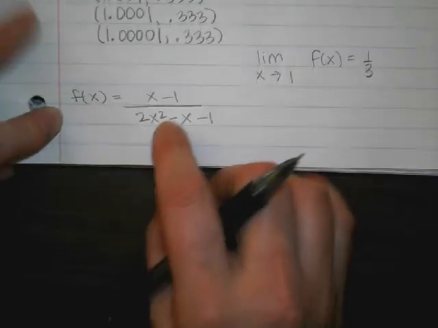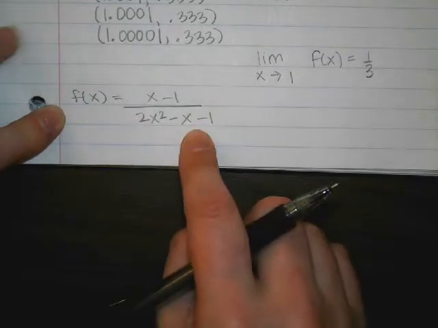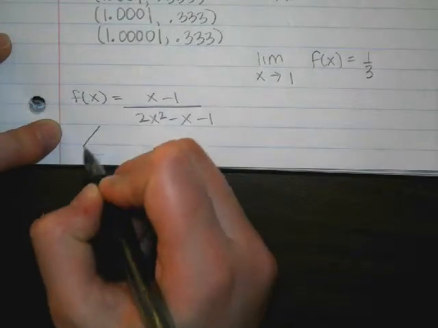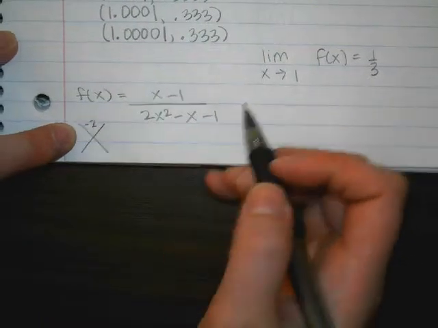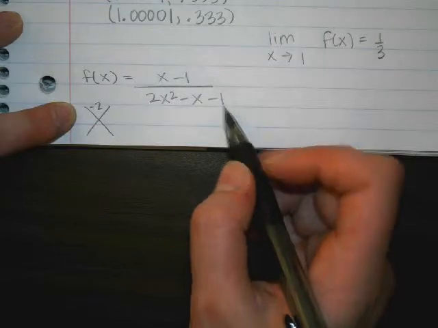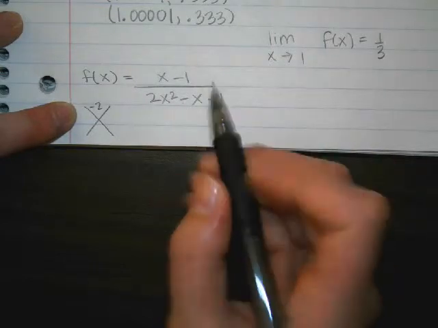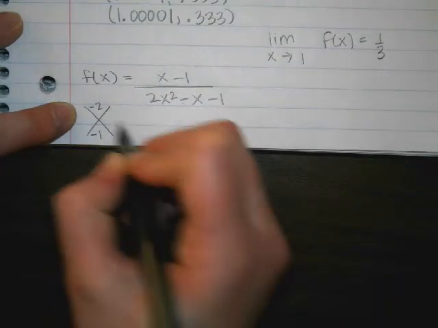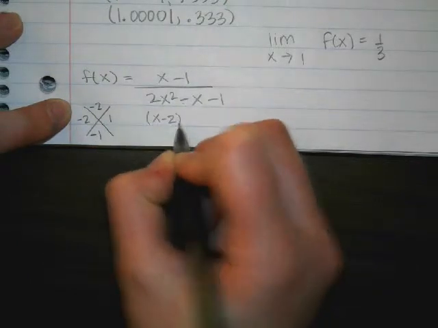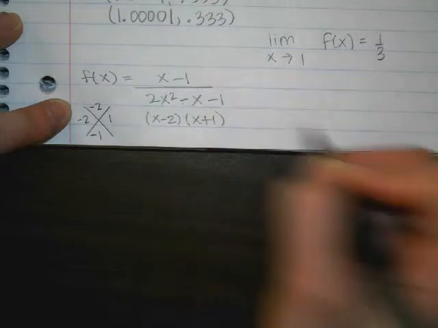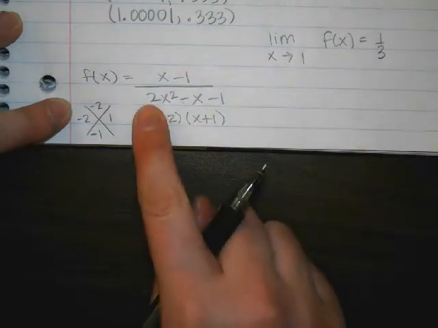So we're going to say 2 times -1 is -2. So we're looking for two numbers that multiply to -2 but add to -1. -2 and +1, so that'd be x minus 2, x plus 1. And then what do we do with the number in the front?